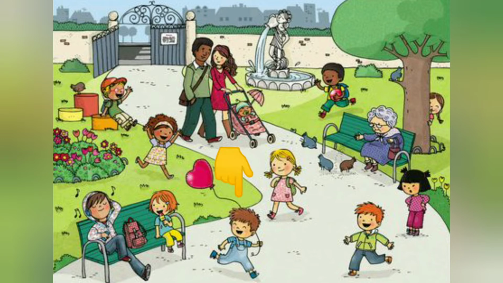A boy is playing with a balloon, a pink balloon. And another boy is running towards him. And you see two boys are sitting on a chair. Sorry, a bench. Two boys are sitting on a bench. One of them is listening to music. And the other one is eating ice cream. Is he eating ice cream? Yes, he is eating ice cream. A little boy.